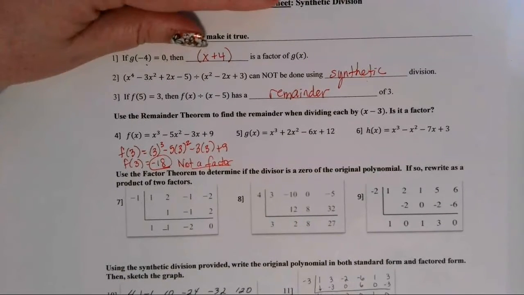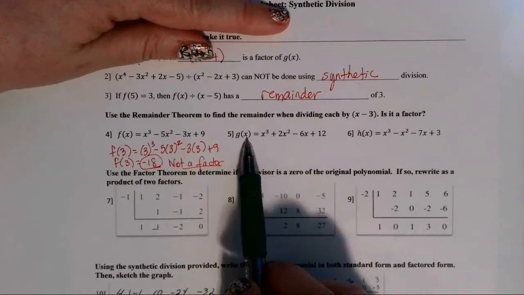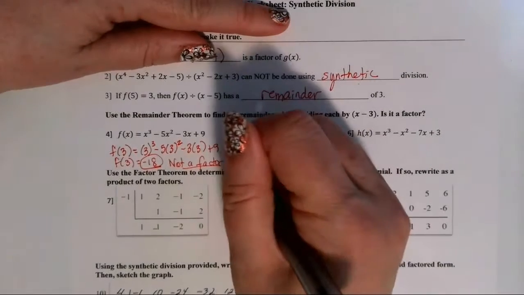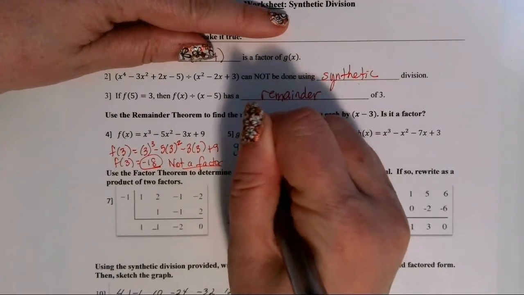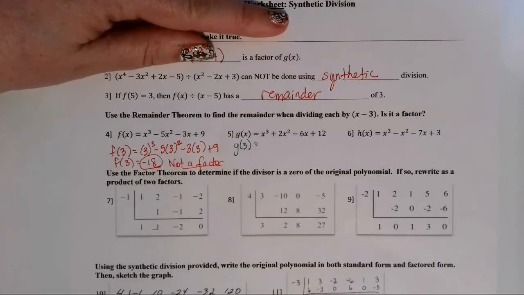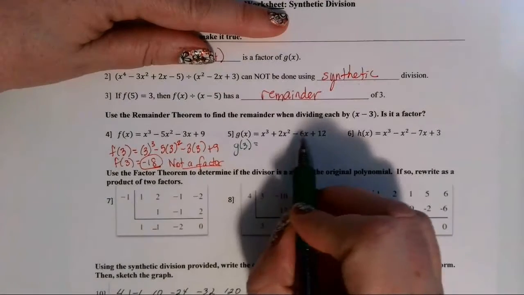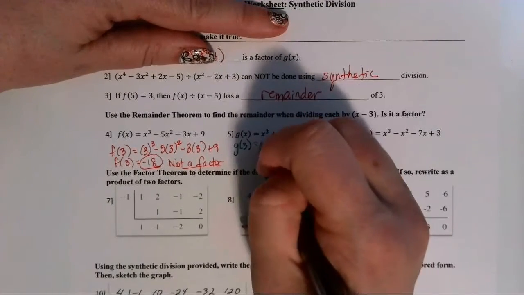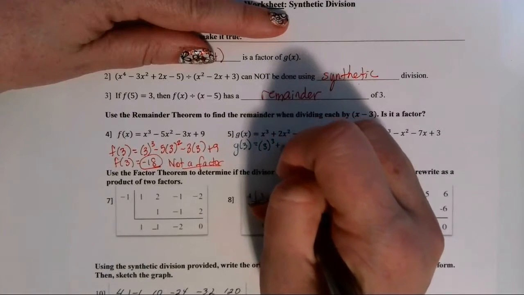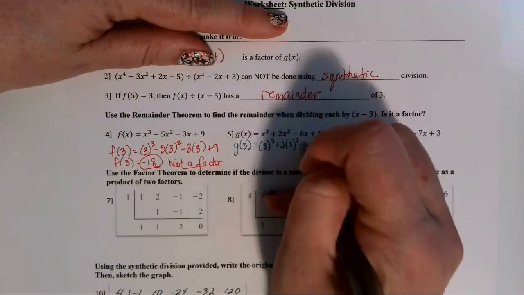Okay, then in number 5, we're going to evaluate g of 3 and see if we get a remainder of 0 or not. So instead of x's in this polynomial, I'm going to substitute in 3 for all of the x's.